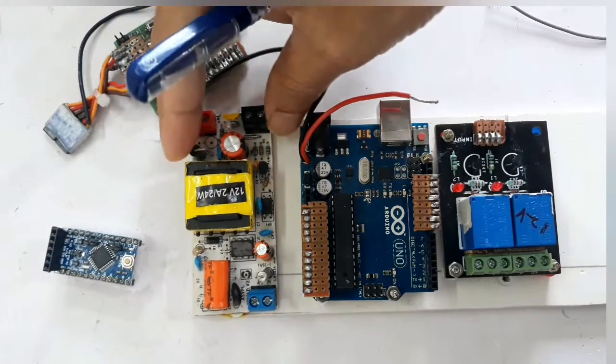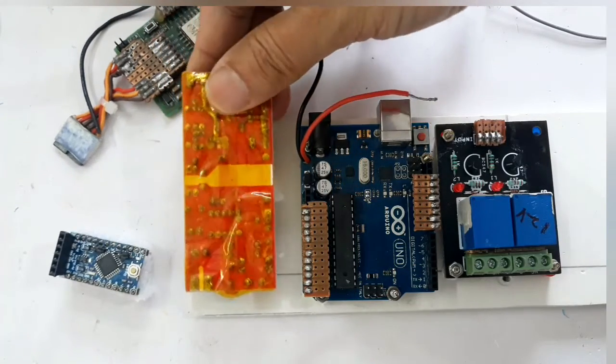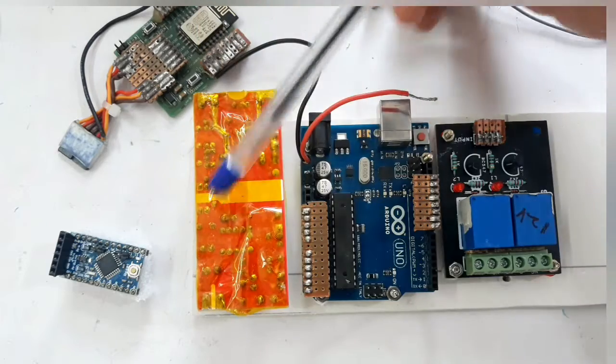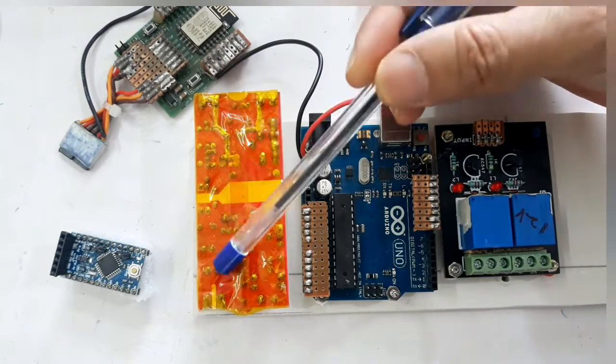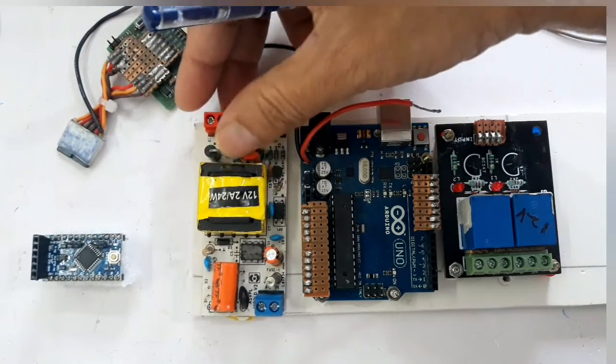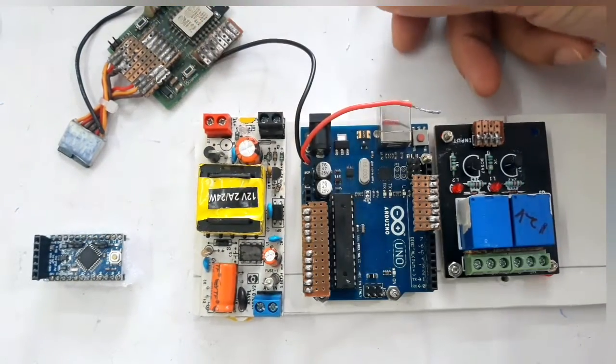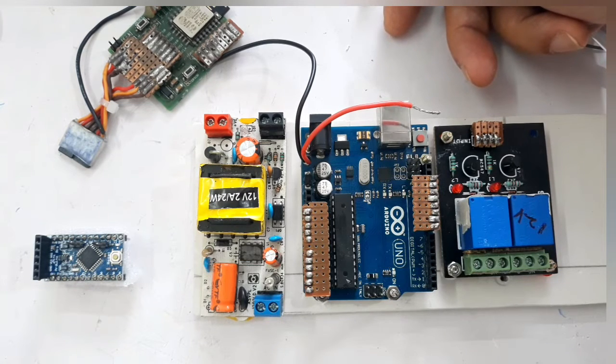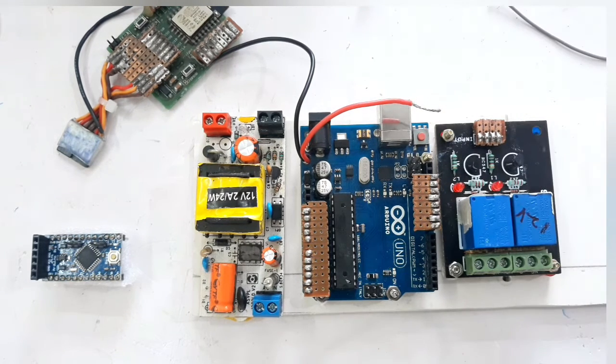To avoid this, because this is not a proper model I am using, what I have done is use Kapton tape to cover it, and internally I just cover it so that I don't touch it before I start using it. So make sure that you do that, and you can even cover it with a plastic material so that you don't touch it unknowingly and get a shock. This is one thing. These are some of the issues we encounter while designing a robotics project.